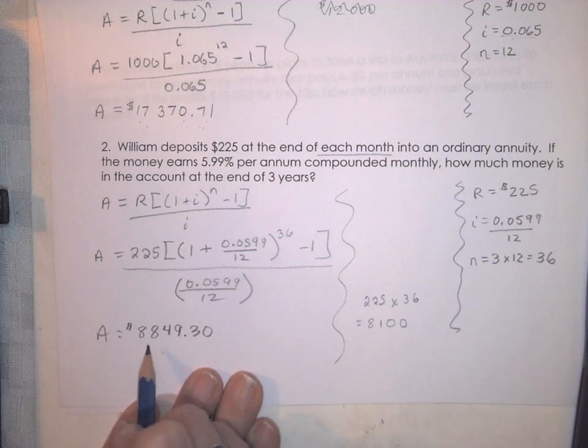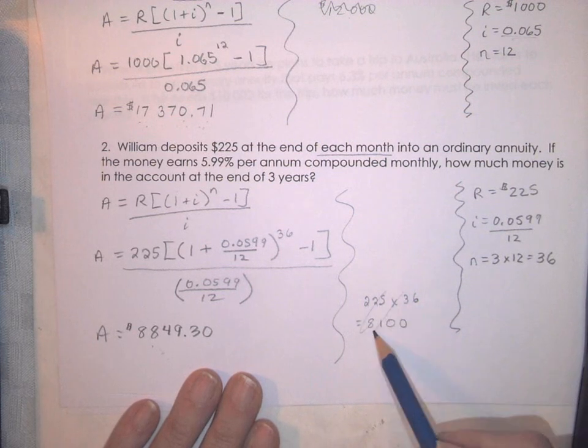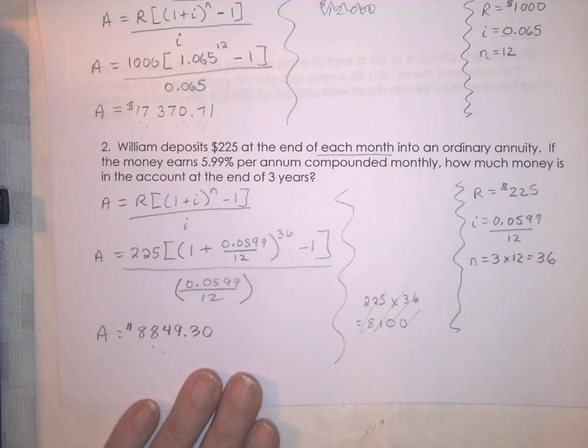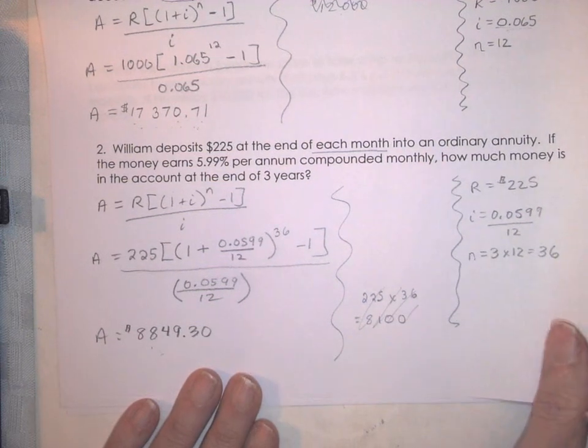But because of interest, we're getting this extra $749.30, and it's only 3 years, so that's decent. Okay, so again, interest is important to increasing money, especially over a long time. Like if we change that 3 years to 30 years, we would make a lot more money. Interest.